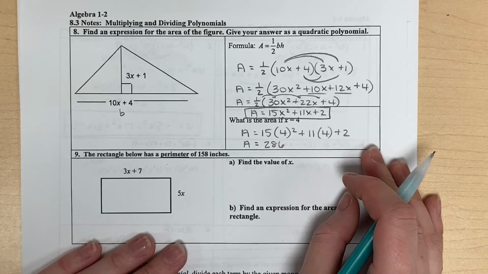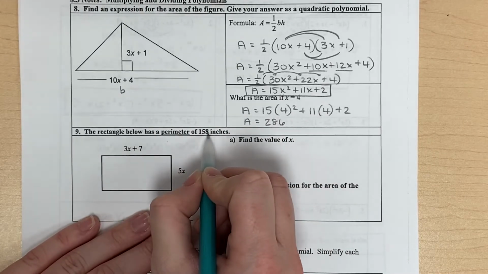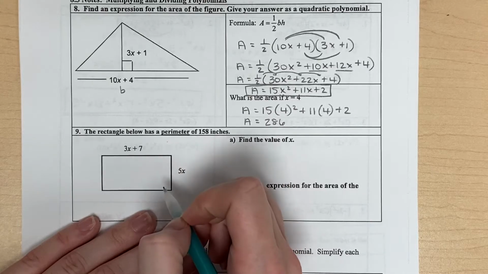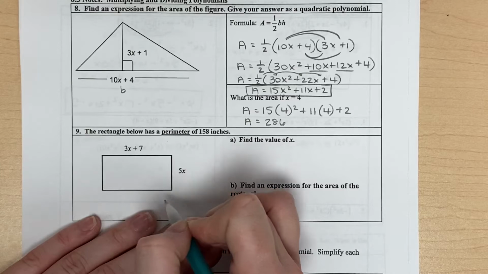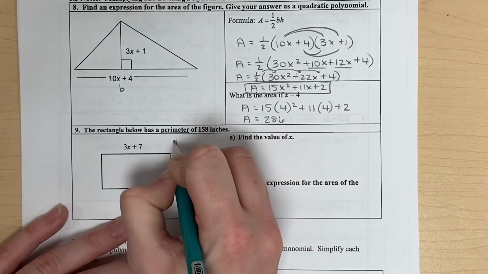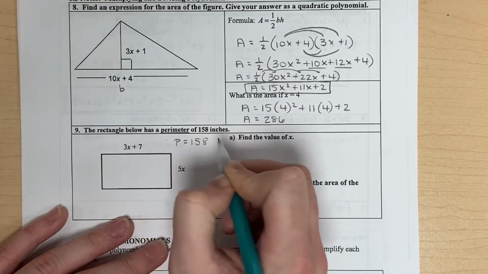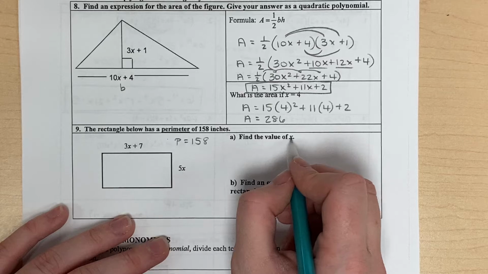Okay, let's do one more problem here. It says the rectangle below has a perimeter of 158 inches. So this is the opposite of what we just did in the previous video. Before we were trying to write a formula for the perimeter. Now we know the perimeter is 158 inches. So I'm just going to write that down, that the perimeter is 158 inches. And so we're going to work backwards to find what the value of x is.